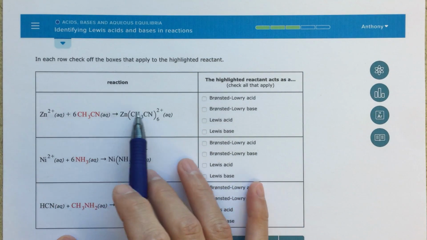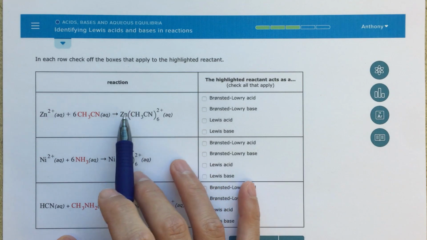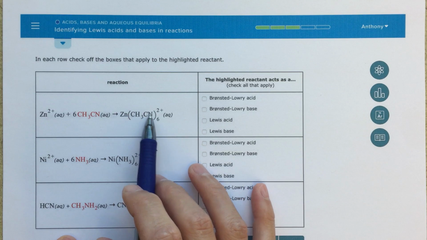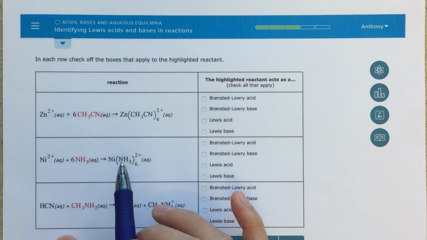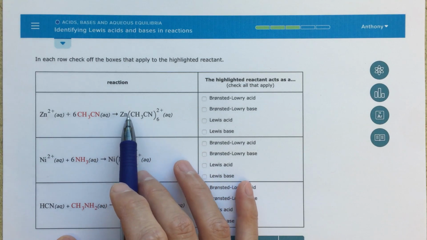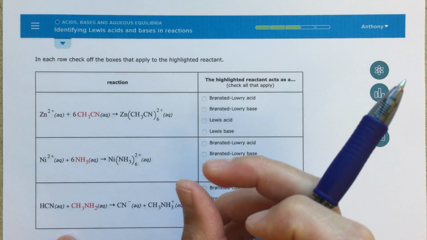We're going to be forming this complex ion here. So we've got the metal, and we've got all of these groups that are bonded to the metal. There's going to be a chemical bond between this complex and the zinc. It's actually going to be through the nitrogen. So the lone pair of electrons on the nitrogen is going to be bonding to the zinc. That's going to be a new bond.